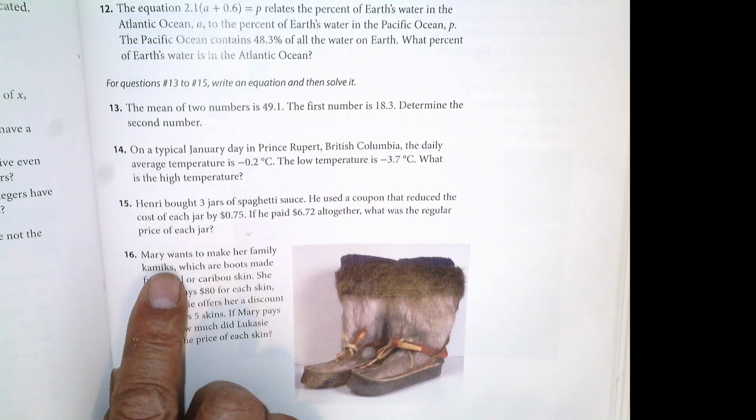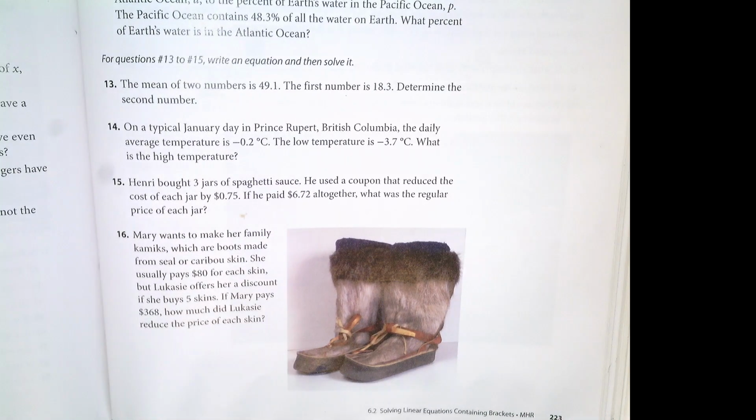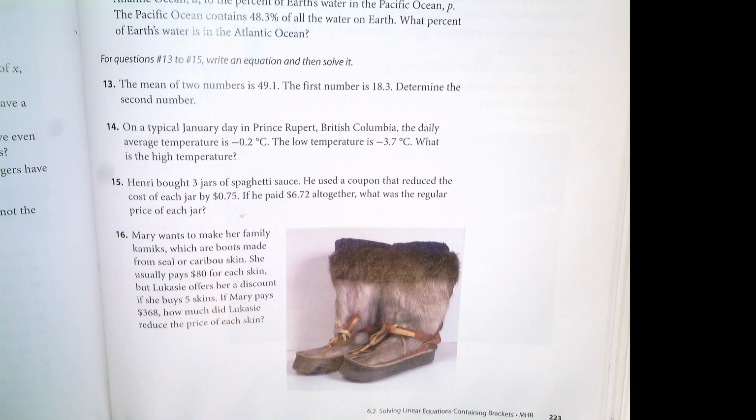16 is right here. And so Mary wanted to make her family kamiks, which are boots made from seal or caribou skin.